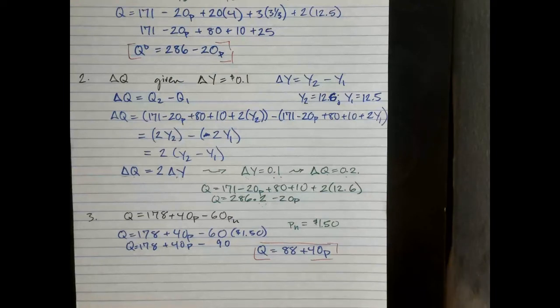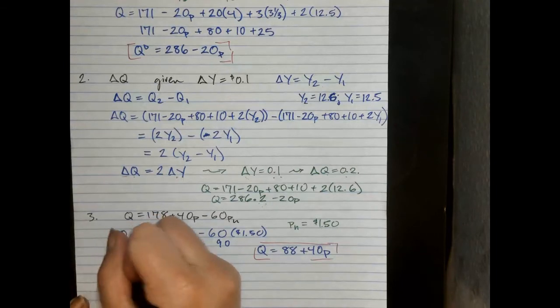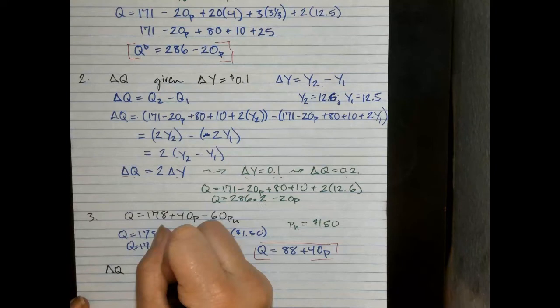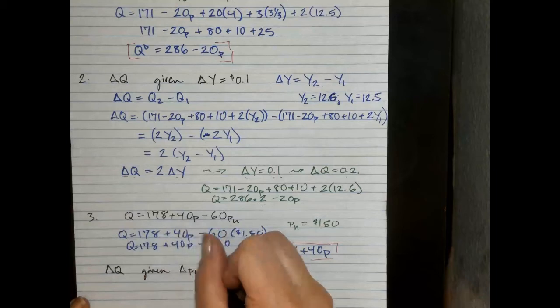So what would that look like? We want to go ahead and do the same thing we've done before. Find the change in quantity supplied, given that the change in the price of hogs is now doubling.